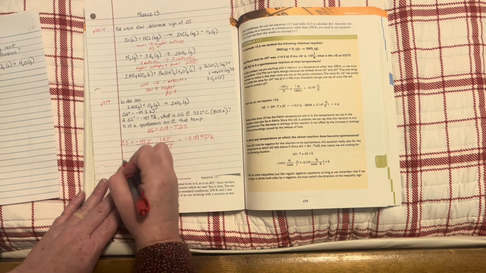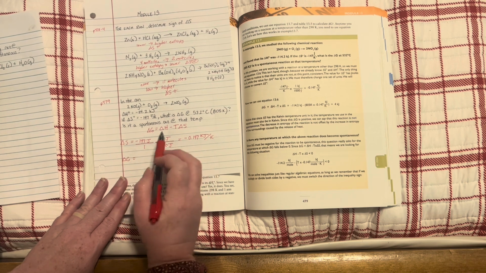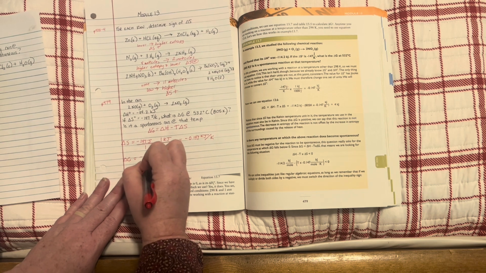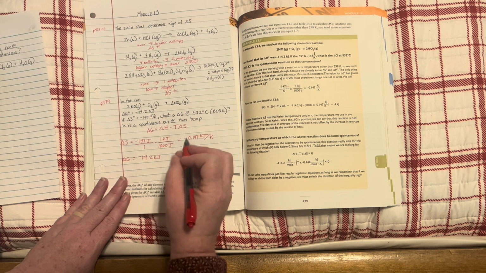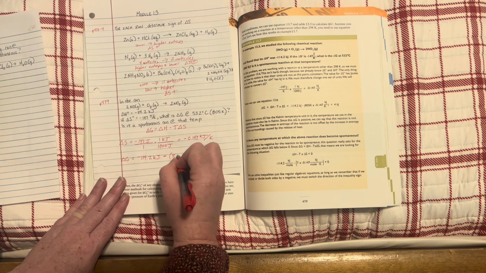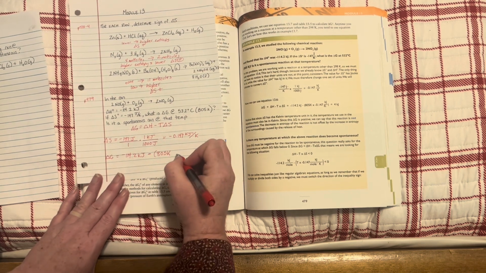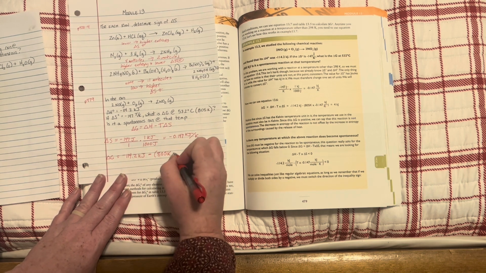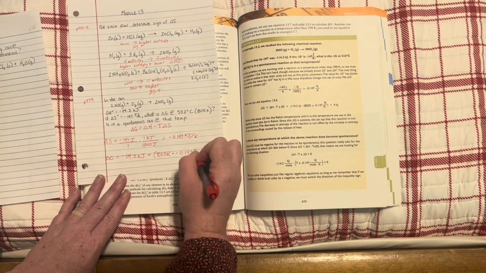And then my delta G is going to equal, all right, my H is negative 114.2 kilojoules minus my temperature, which is going to be 805 Kelvin, times my delta S, which I just calculated, negative 0.147 kilojoules per Kelvin.